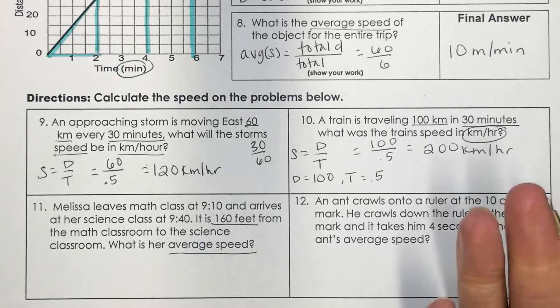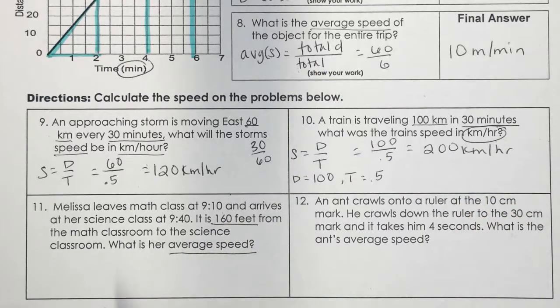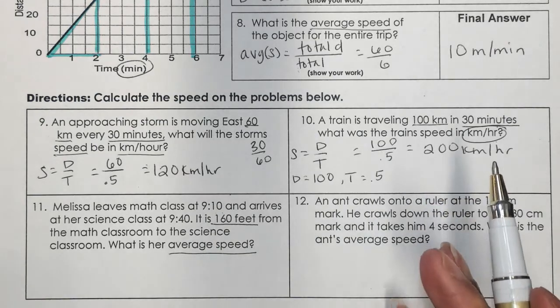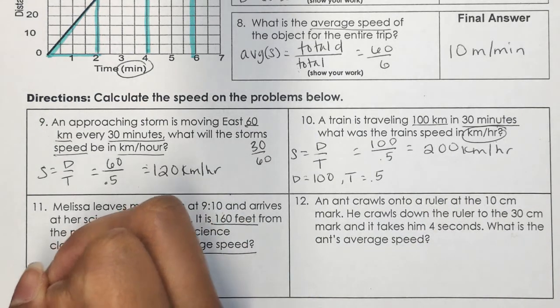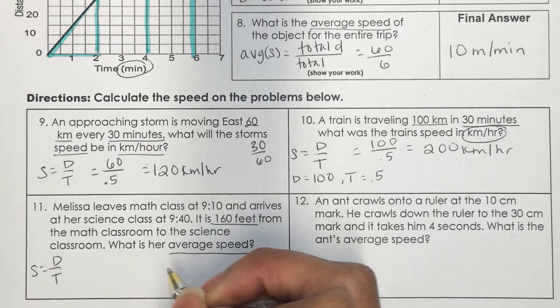Average speed is total distance over total time, just like we did in number 8. We were having trouble calculating her time, but if I told you you had to run from 9:10 to 9:40, everyone got that you would have been running for 30 minutes. So speed is equal to distance over time.